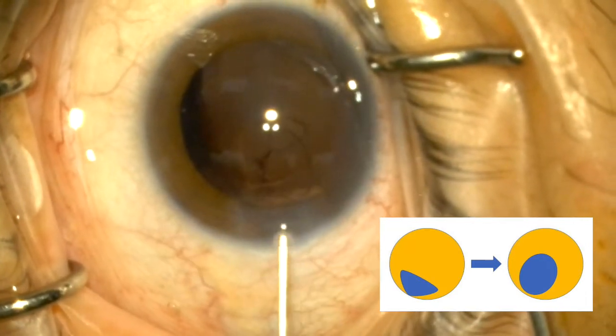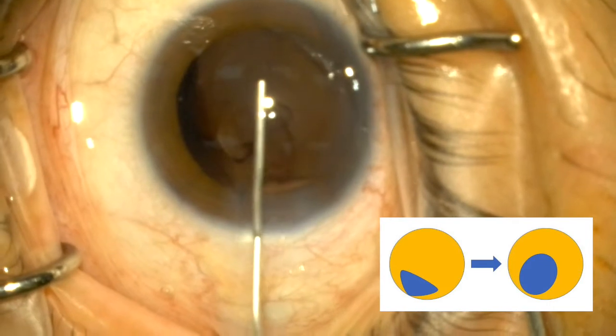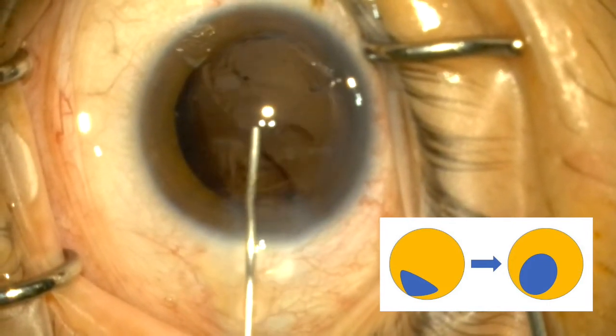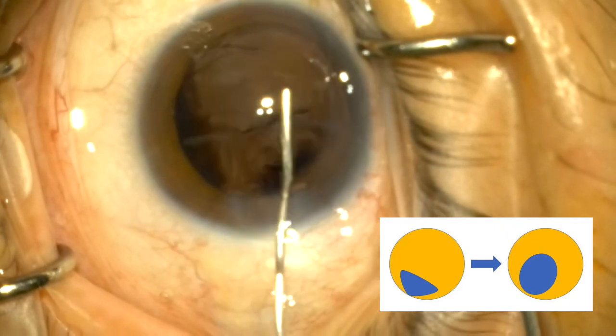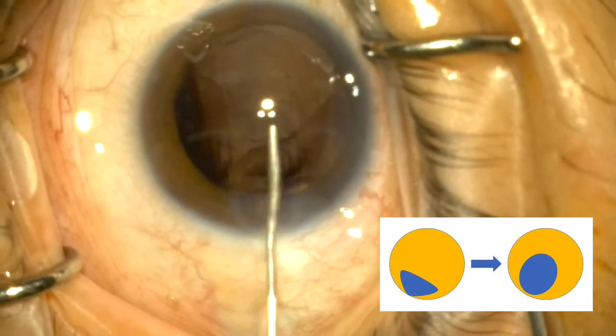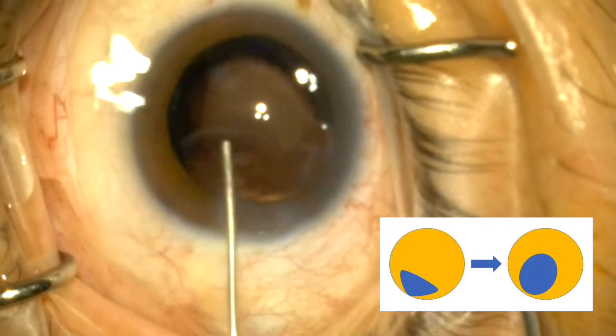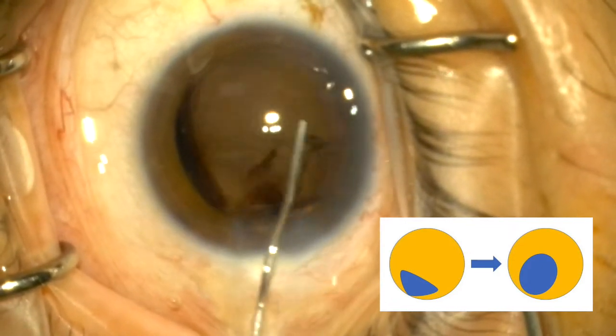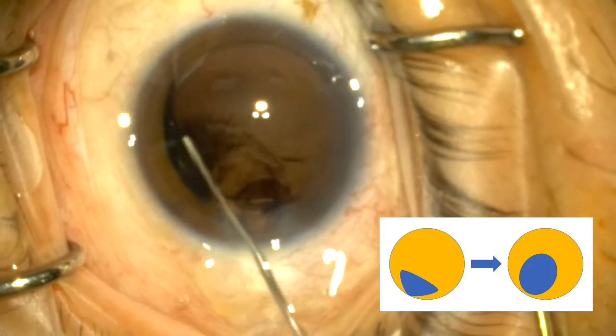My plan is to convert this into a posterior curvilinear capsulotomy. I injected viscoelastic to tamponade the vitreous that may be prolapsing from the PC rent area. Remember not to over-inject viscoelastic as it may cause an extension to the PC rent in an uncontrolled fashion.